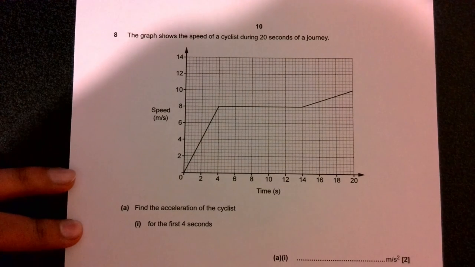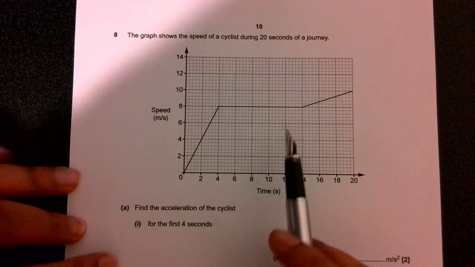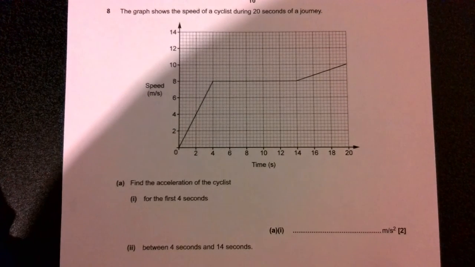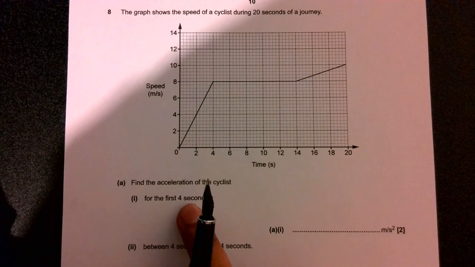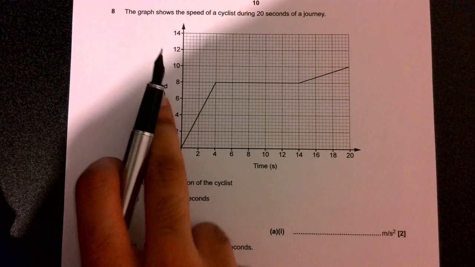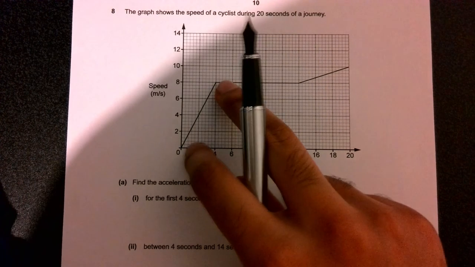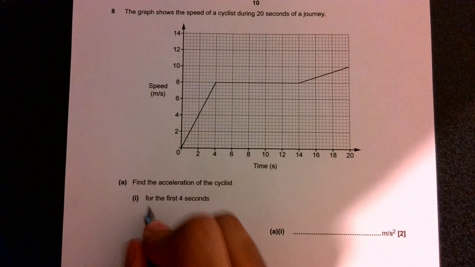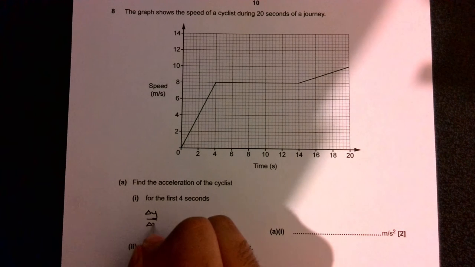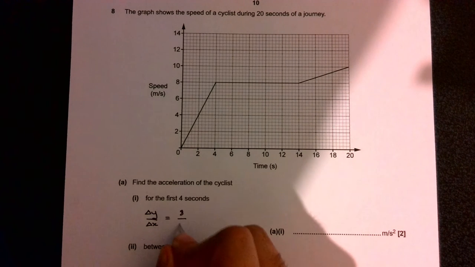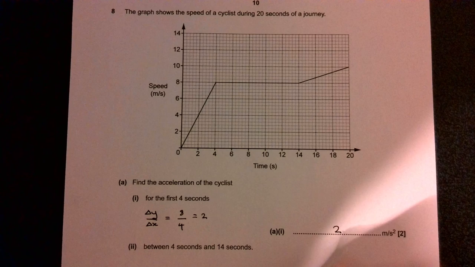Okay, so now that question's done. What we have over here for question number 8 is the speed of a cyclist during the first 20 seconds of a journey. For the first part, we have to find the acceleration for the first 4 seconds. Now, the acceleration we can find from a speed time graph by finding the gradient. We're considering the first 4 seconds, so the gradient of this line, change in y over change in x, that would be 8 over 4, which is 2. So we have 2 meters per second squared.